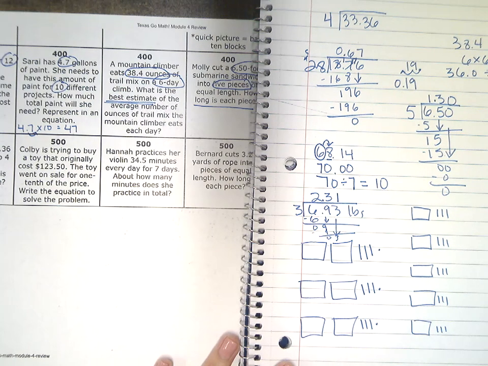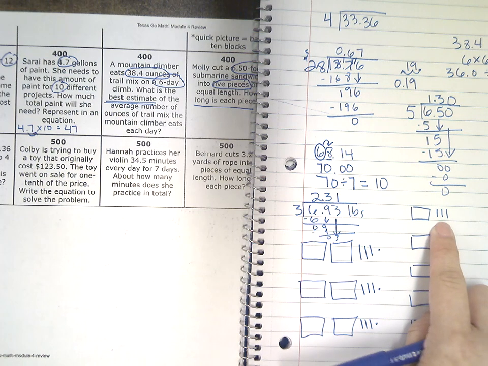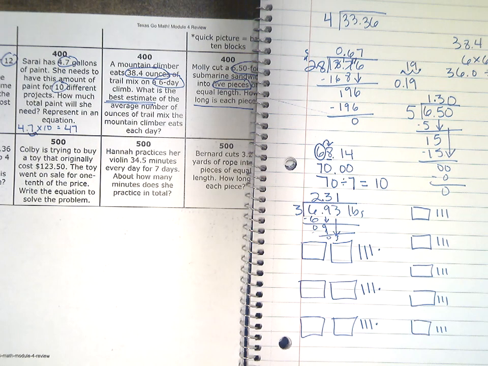And that's it. I've done my 5 groups. I have 1 and 3 tenths, and there's no hundredths. So that's how it is. That's just as it is.